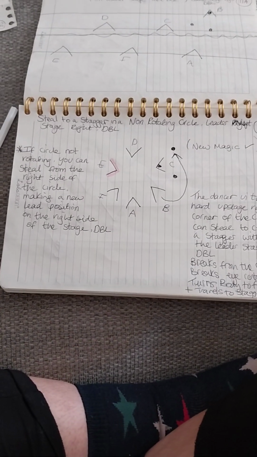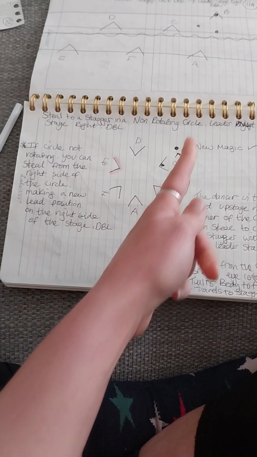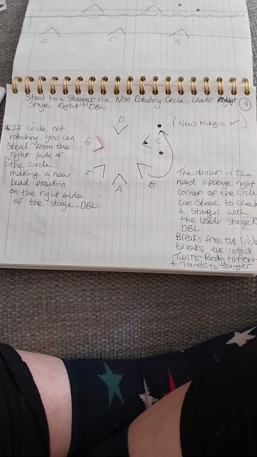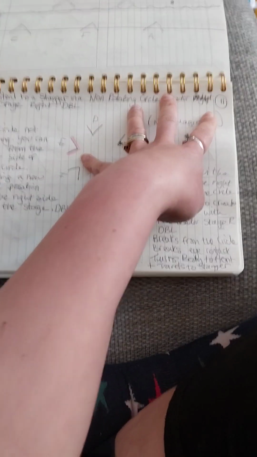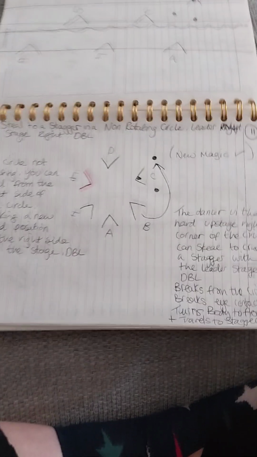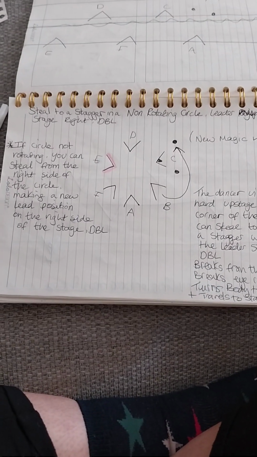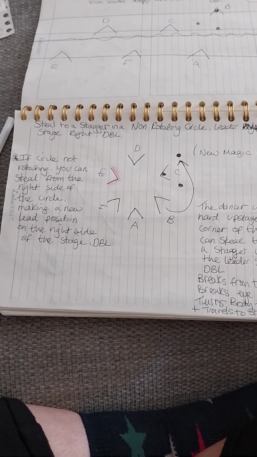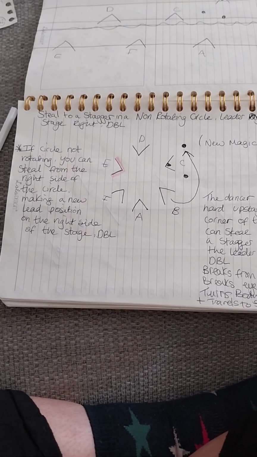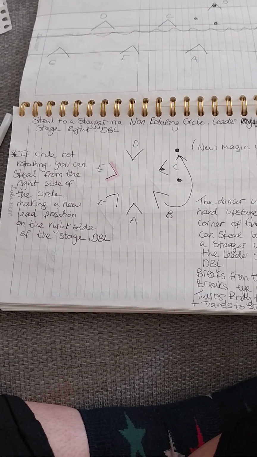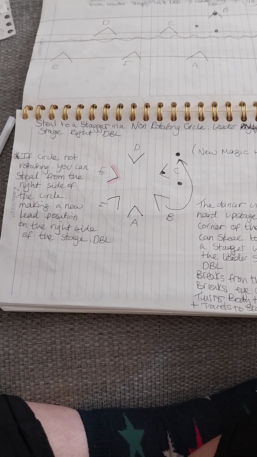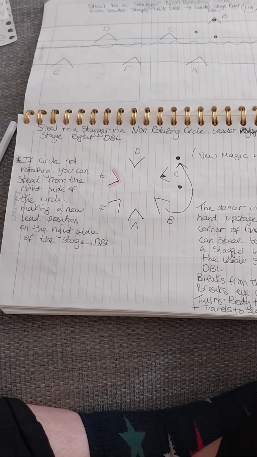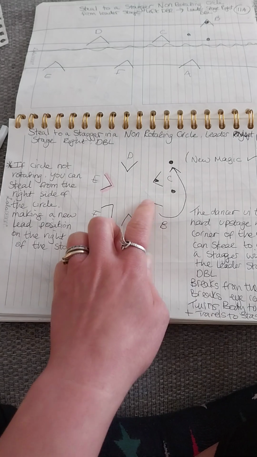Steal to a stagger in a non-rotating circle, leader stage right now, downbeat left. We have a new magic V. We have a magic V, but now it's set up on the opposite side of the movement space. So, if the circle is not rotating, again, as previously, you can steal from the right side of the circle, making a new lead position on the right side of the stage, downbeat left.